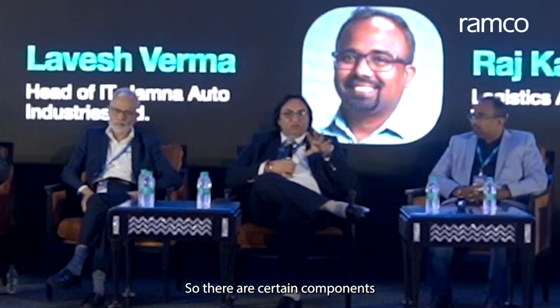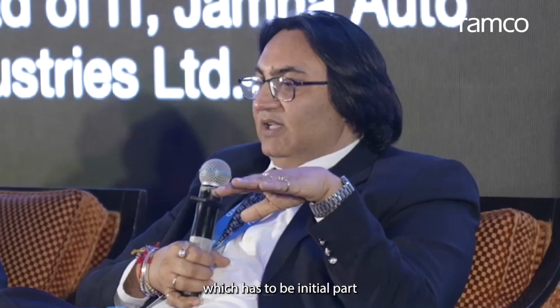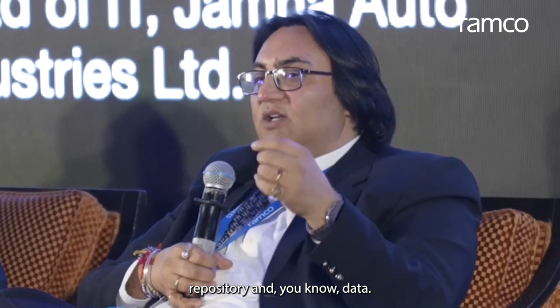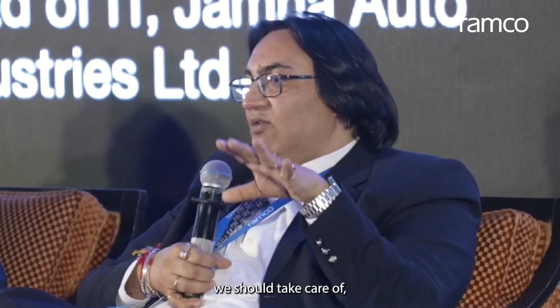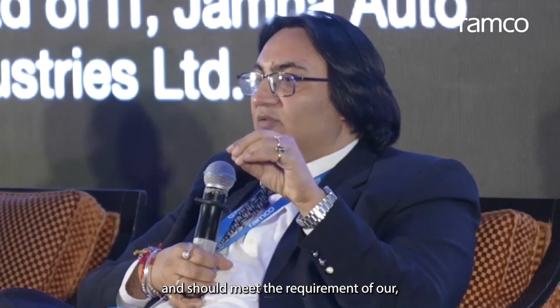There are certain components which we need to follow. First, which I already discussed, is the centralization and integrity of data, which has to be the initial and important part in any organization. We already know the importance of a centralized repository of data. So first we should take care of accumulating and collecting data in the organization in a way where we can use it for our business purposes and meet our business objectives.